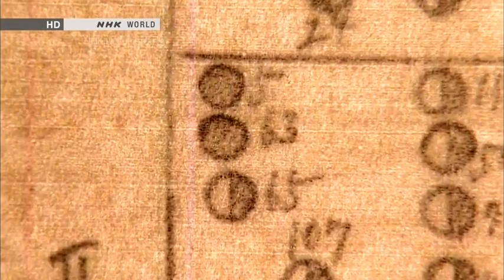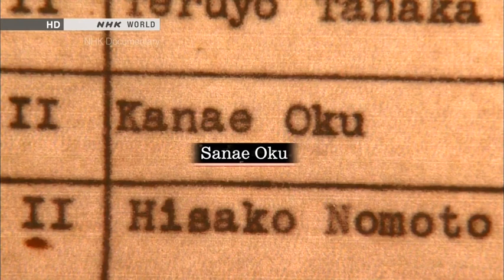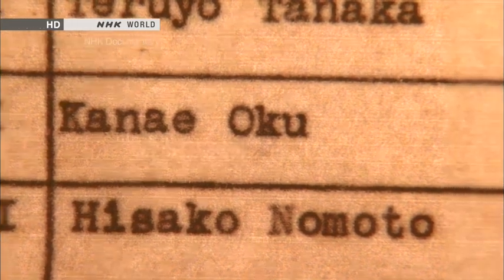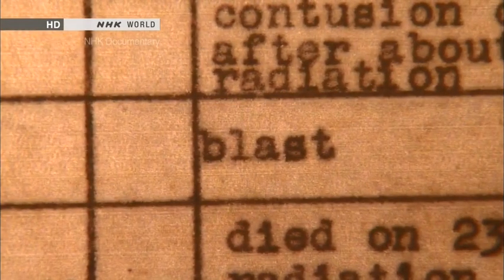Black circle number 63. The report that turned up in the United States explains how Oku died. She was killed instantly by the blast.